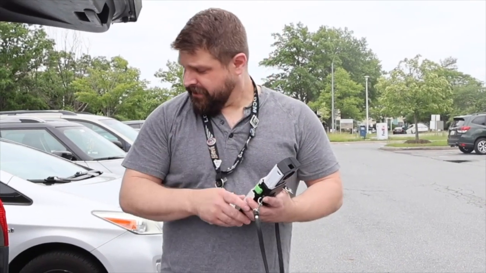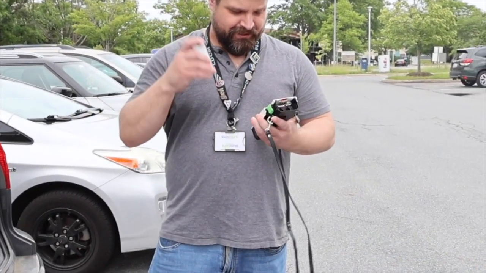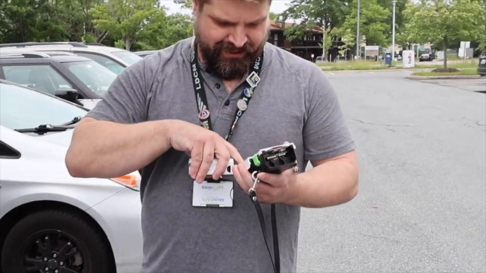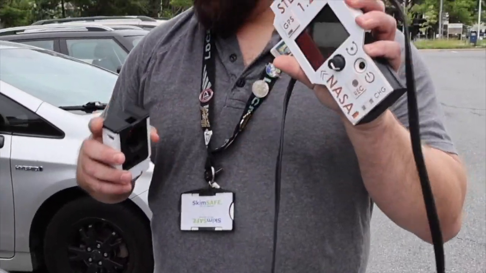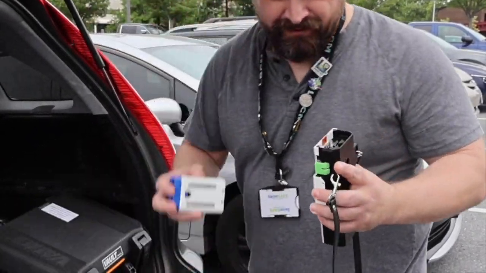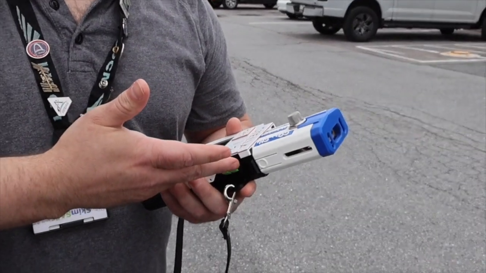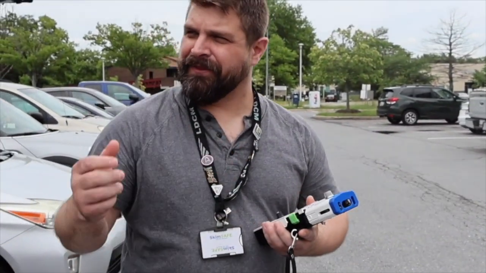Okay, now, so we dipped into that, and one of the cool parts about this, and this is Paul's brilliant idea, is that we have this base module here. Now we can swap it with a different module. And now it's an air quality instrument. And this one does all the same things that the AQ does.